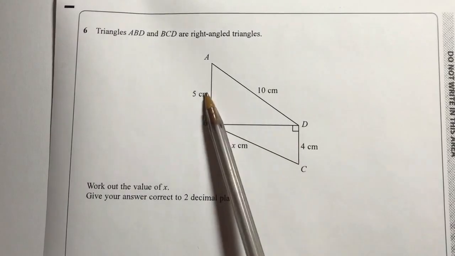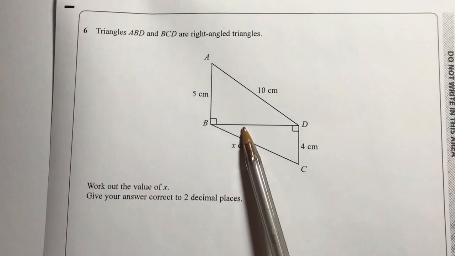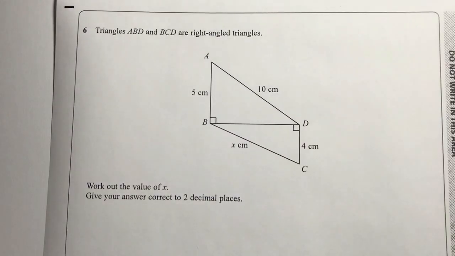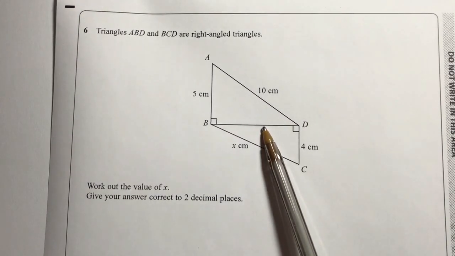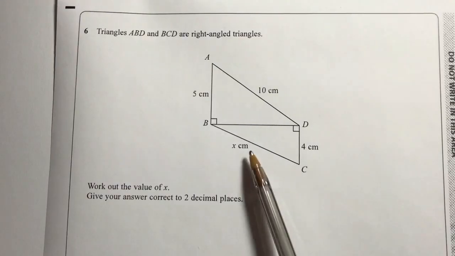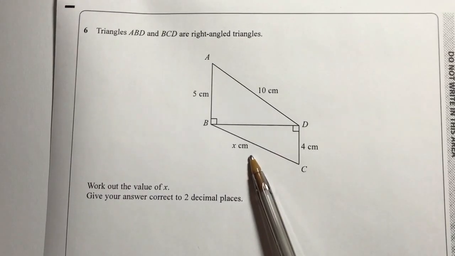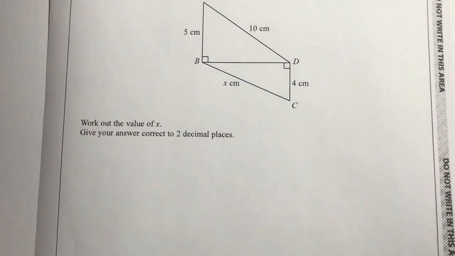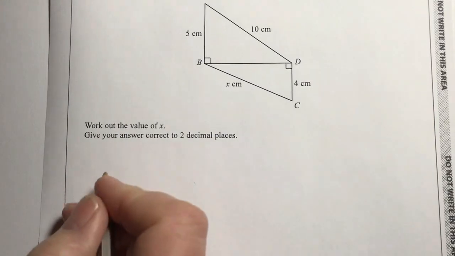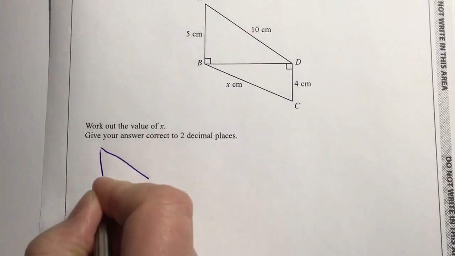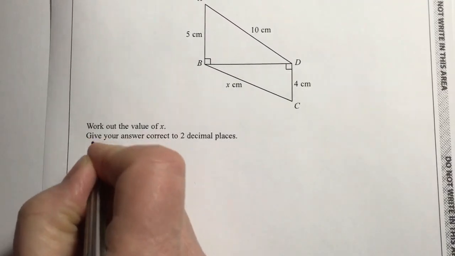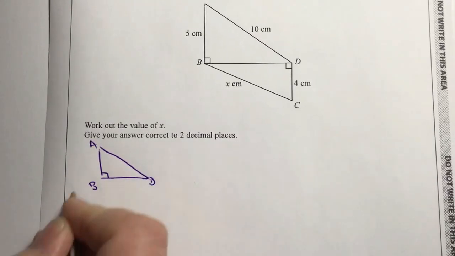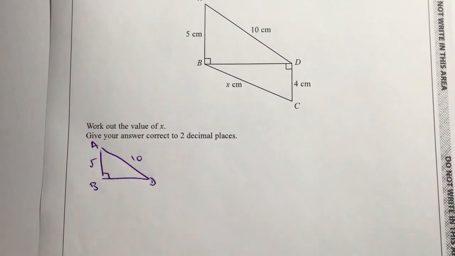Well, if I have the first triangle, it'll allow me to work out this side along here, which is what I'm going to do, and then I'm going to use that information and that information to work out the answer to this one. Okay, so let's just separate these triangles up a little bit. I'm going to write a triangle here, which is the top triangle, and that's going to be A, B, and D. Okay, I know this is right angle, which is great, and that's 5 and that's 10.